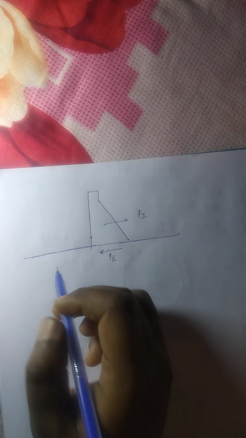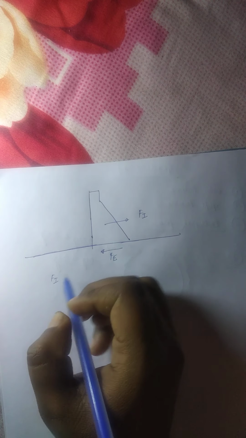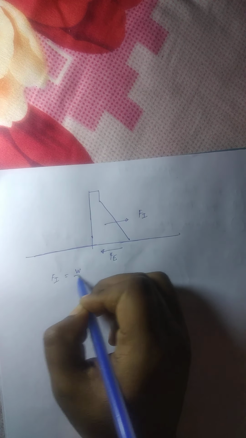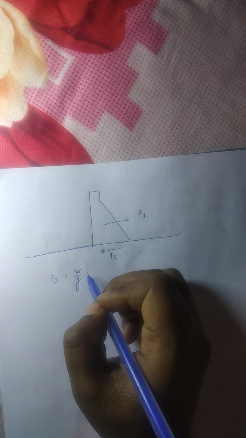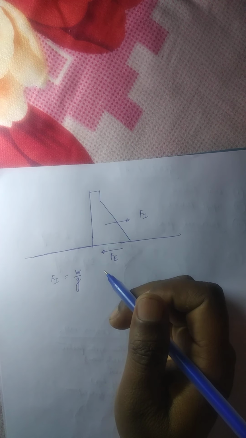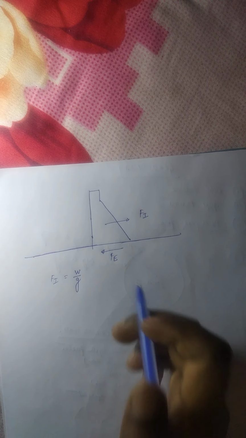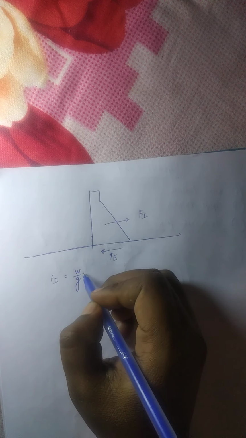So Fi is equal to mass, that is W by G. Force is what? Mass into acceleration, and we are observing the force due to the seismic action. So this is mass, and acceleration is what?